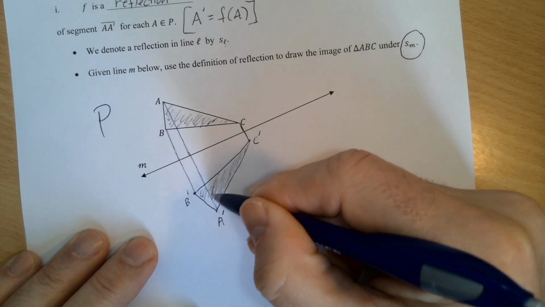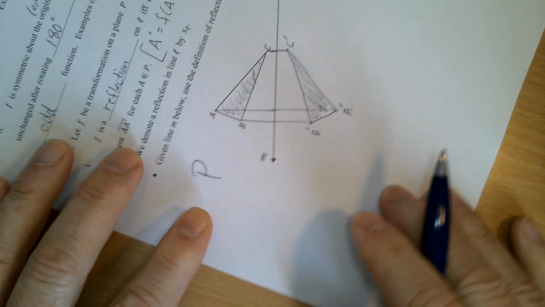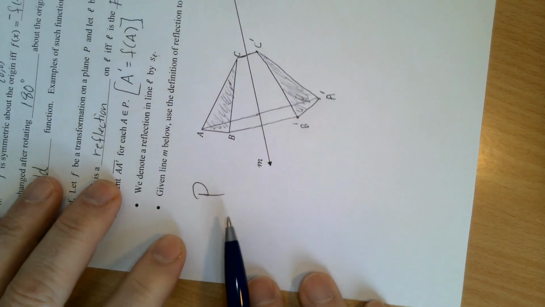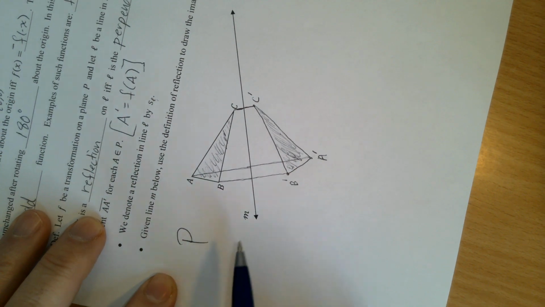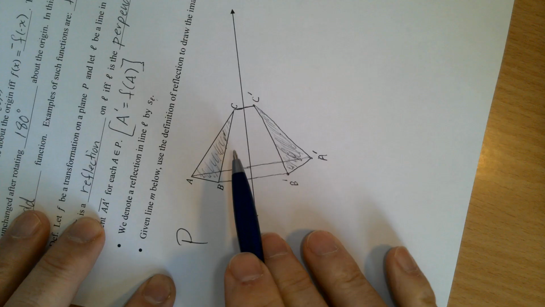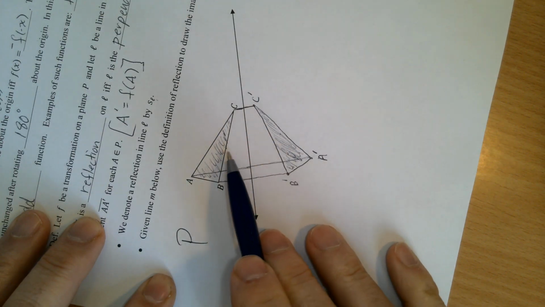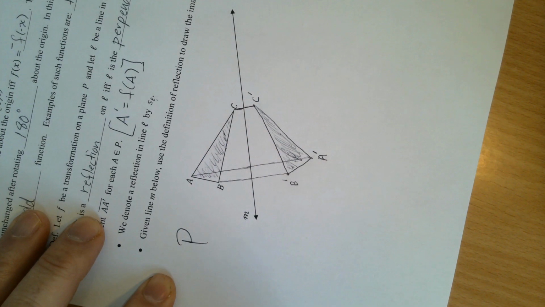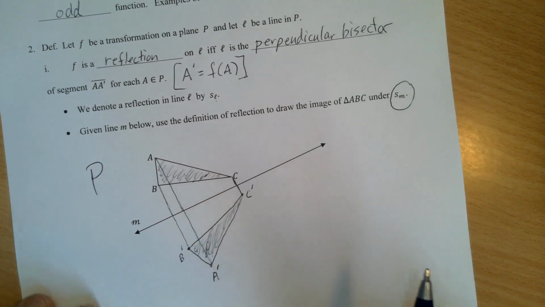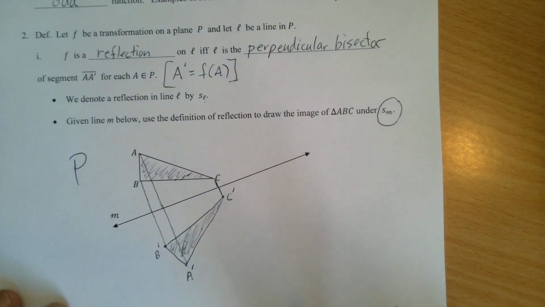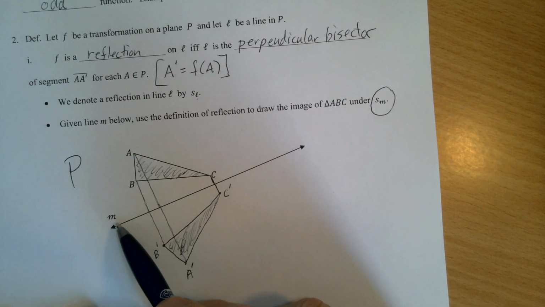So you can see that the line M is kind of the mirror when you put it this way. If you folded the left half over on that line M, this would match this perfectly. Okay, so that's a simple example of a reflection around a given line M.